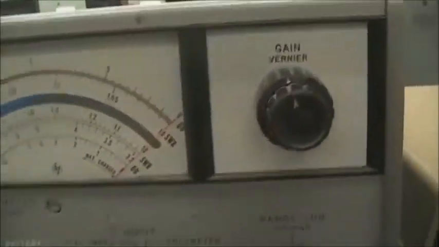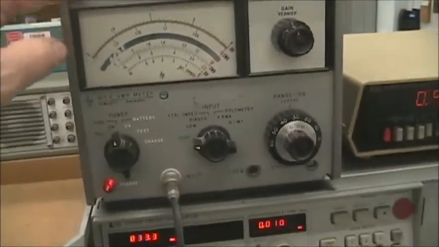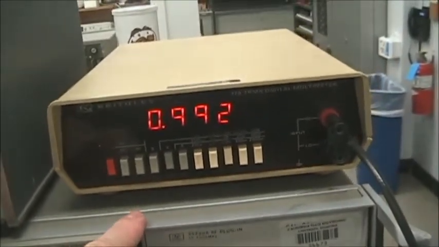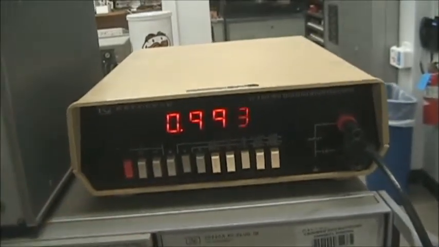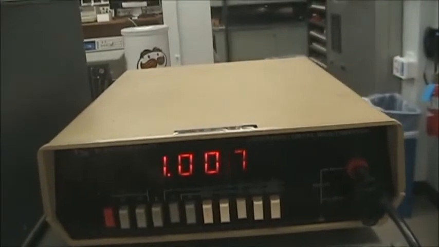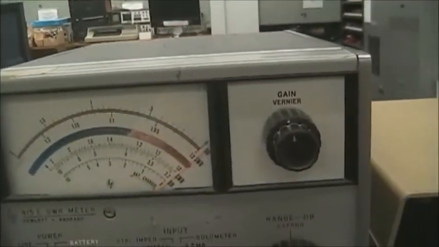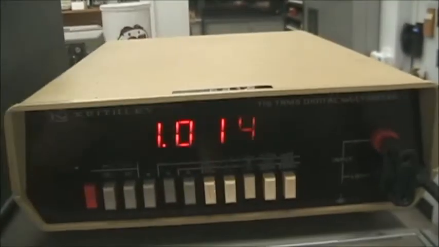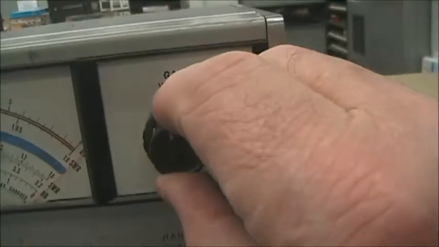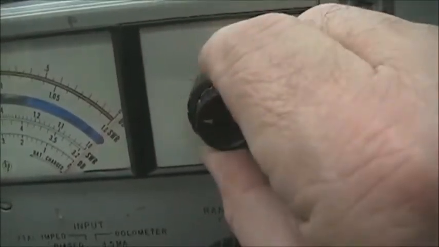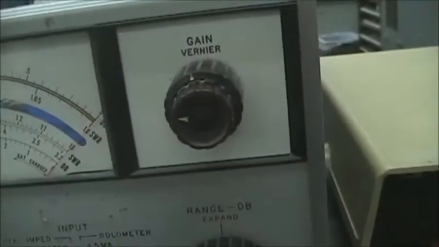Now, the output of this VSWR meter I have brought over to a digital voltmeter, and the digital voltmeter just reads a DC value out of the VSWR meter. It turns out 1 volt is about full scale on this analog meter. It's a little over full scale, but we'll adjust that back down a little bit to 1.0. This is just a gain amplifier adjustment. All of our measurements are going to be relative.